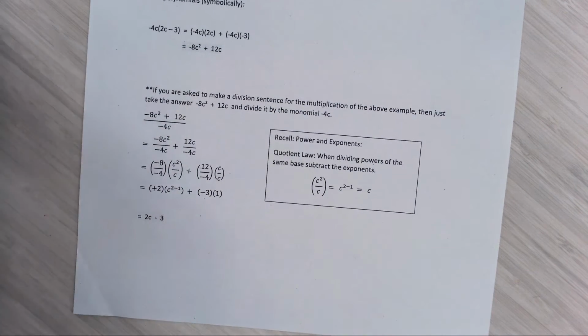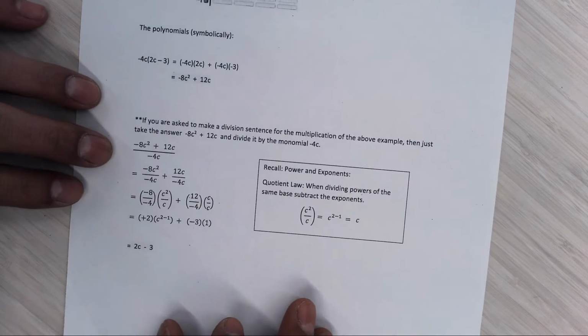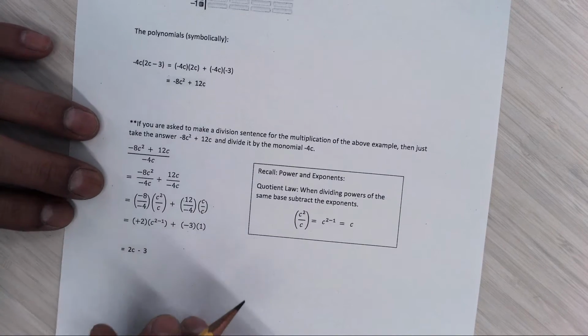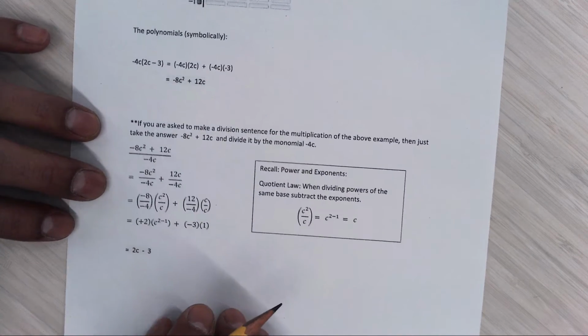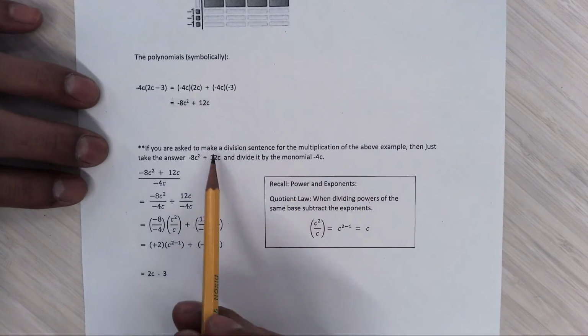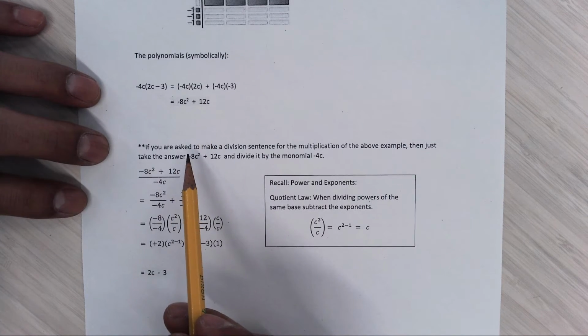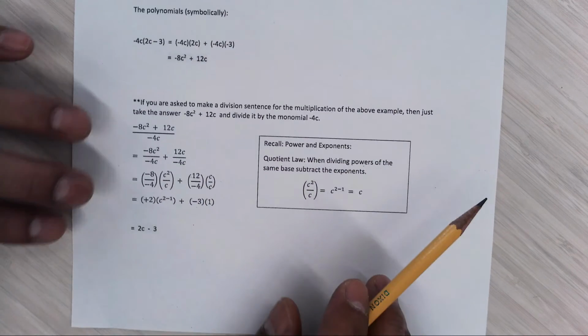Alright, welcome back again. Here we go. This is multiplying and dividing polynomials by monomials, part 2. But first I'm going to continue from where I left off in part 1.